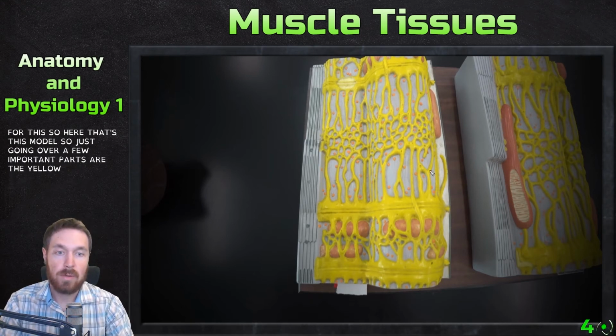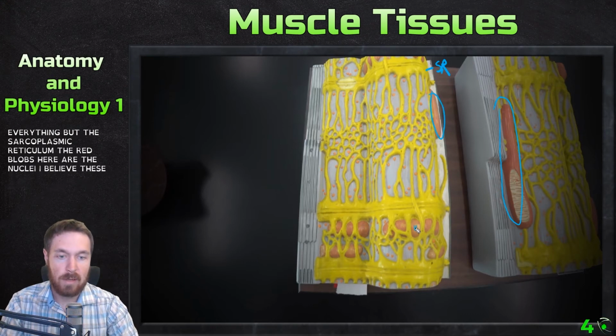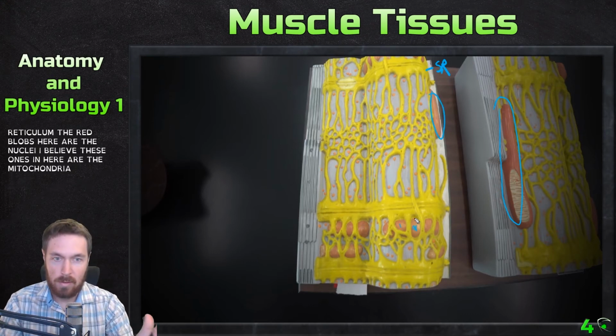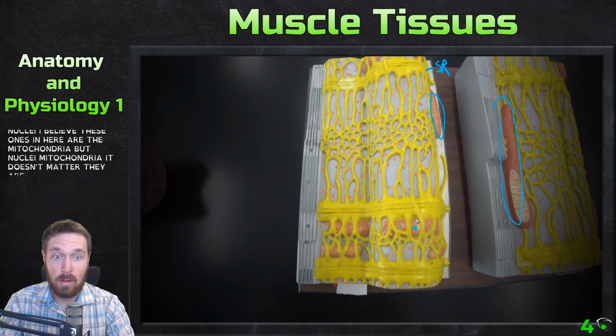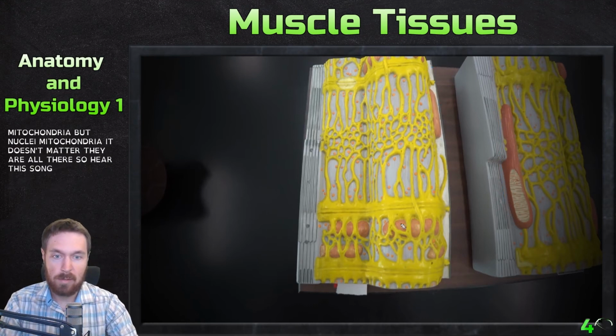The yellow, this is the SR. So the yellow is the SR right here. I won't label everything, but the sarcoplasmic reticulum. The red blobs here are the nuclei. I believe these ones in here are the mitochondria. But nuclei, mitochondria, doesn't matter, they are all there. So here, this sarcoplasmic reticulum extends through here.